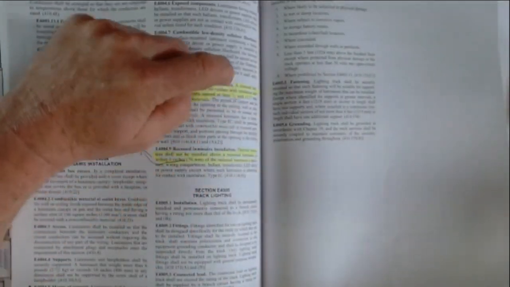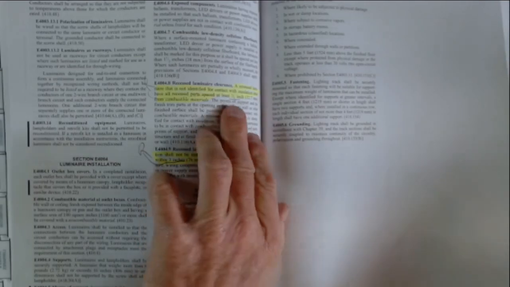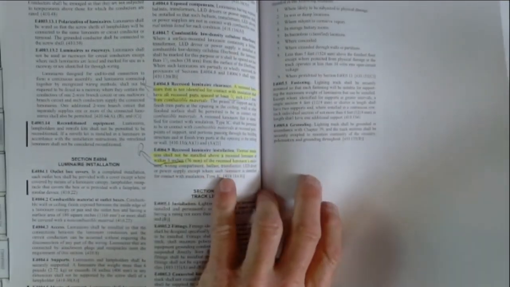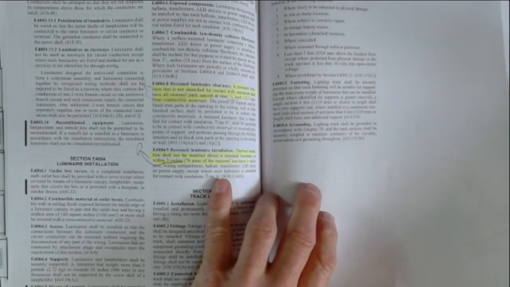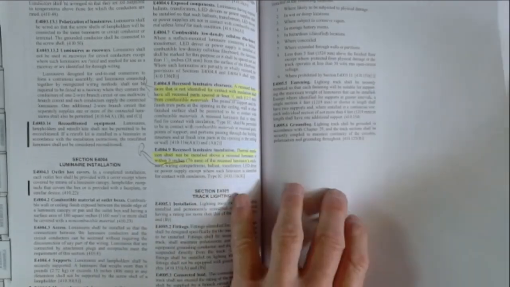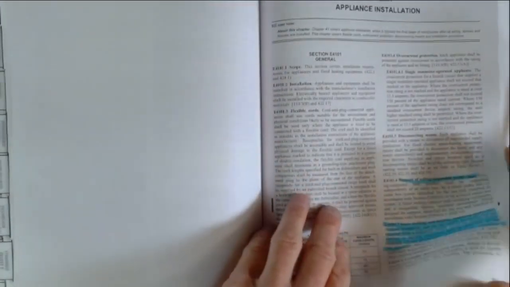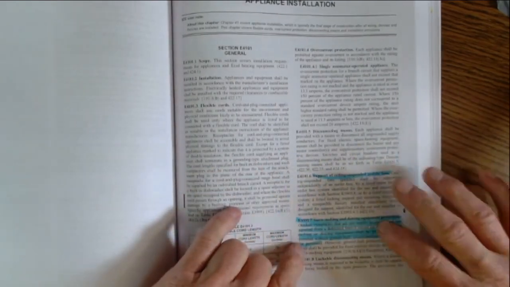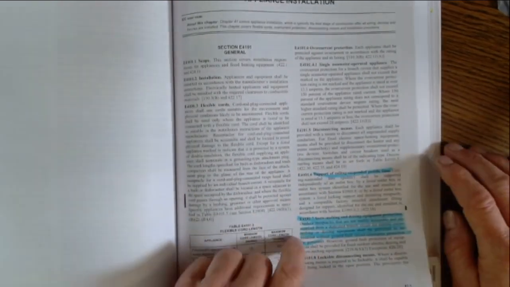This is important: 1.5 inches from recessed light to combustible construction, or 3 inches to insulation. Okay, unless it's specifically designated otherwise, which the new ones, the LEDs, usually are. You don't need to do that anymore. Snow melting does not need to be ground fault protected. Keep that in mind.